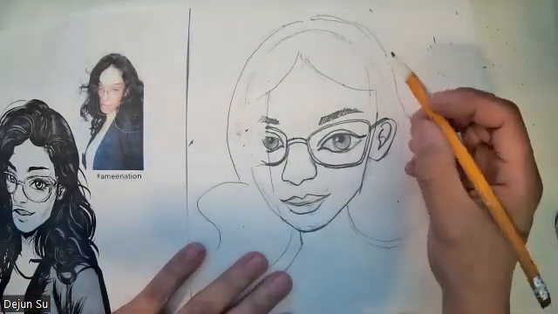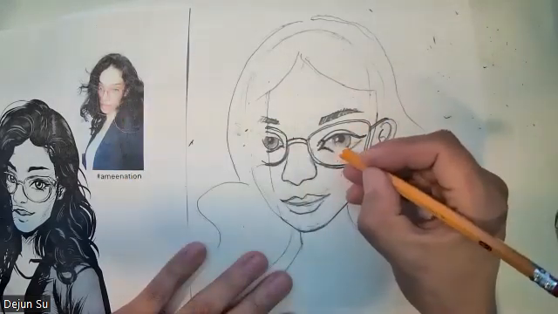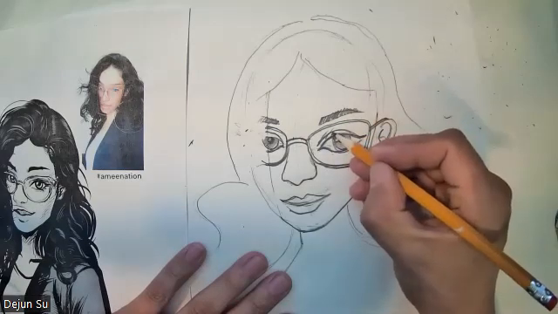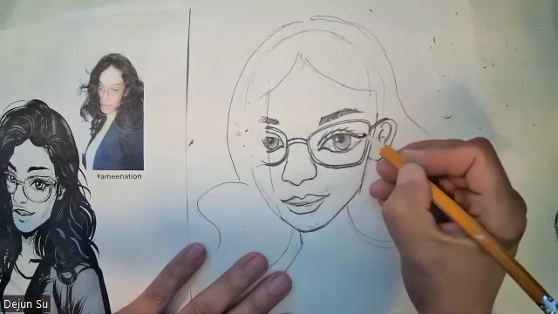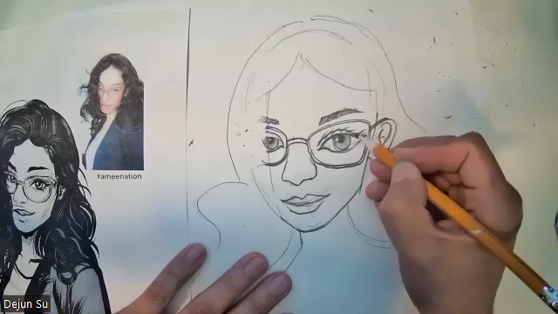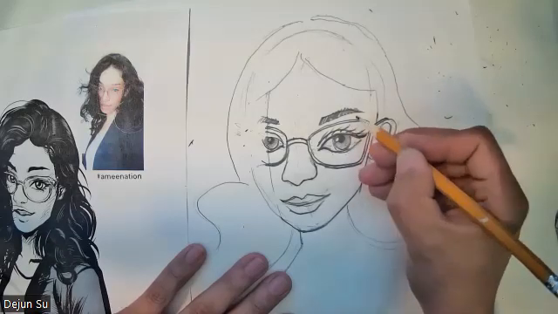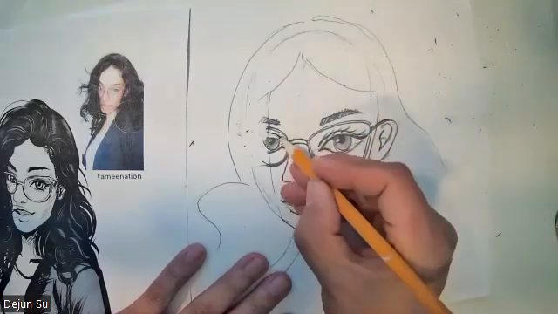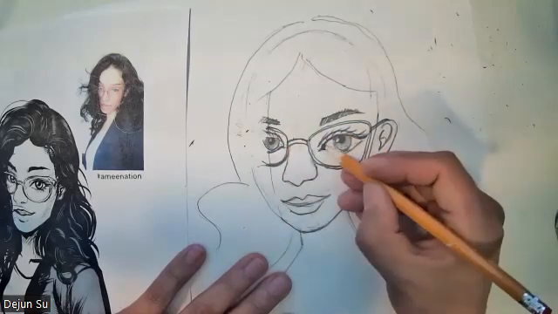Actually, according to that one, you really don't see much, but you can do the eyelash like these if you want, because usually people have makeup like this, and they will have eyelash like that.